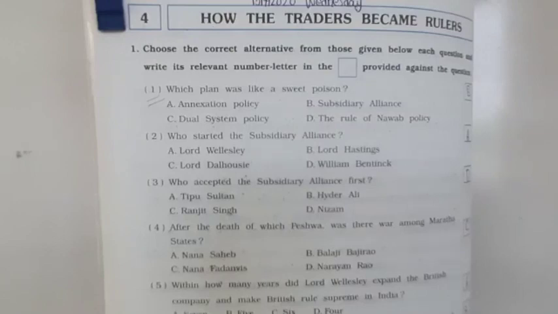By the mid 18th century, the British had started to emerge as a strong power on the Indian political horizon. Do you know that the British came to India only for trade? Initially, they took permission to trade in Indian states.